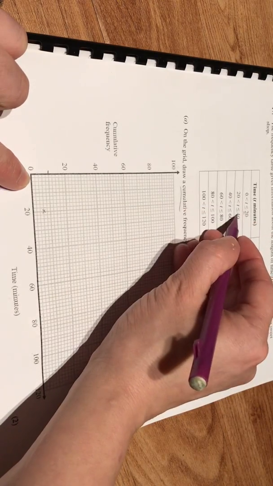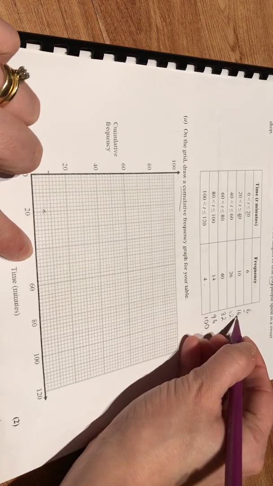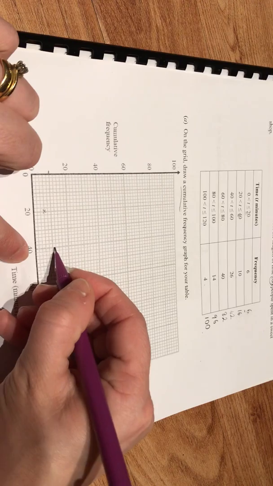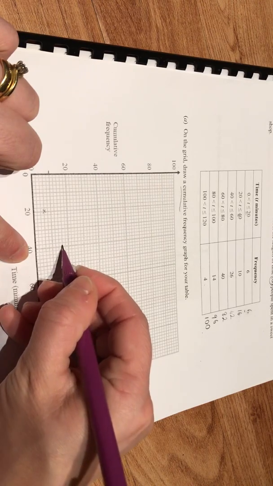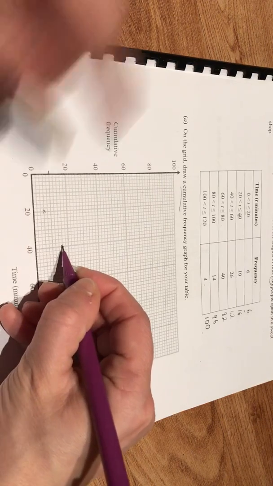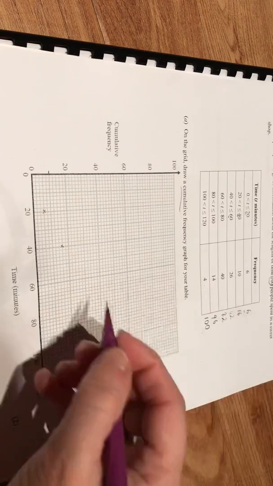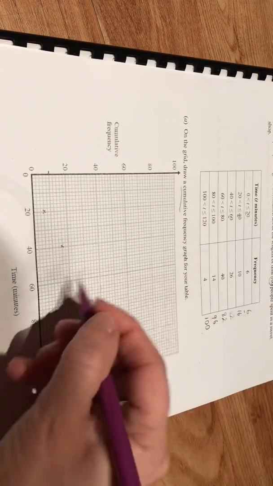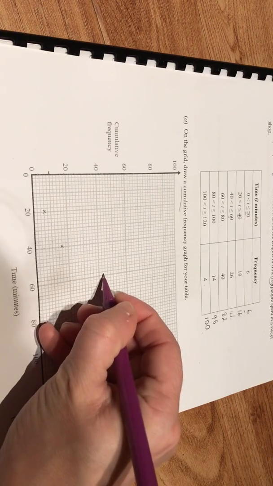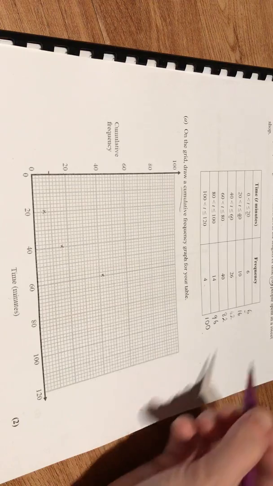The next one, we're going to plot 40 for the time against 16 for the cumulative frequency. So there's 10 and every 2 squares again. So I want to go another 3 squares above where the 10 is to get me to 16. The next one, we're going to plot 60 against 42, so there's 60, there's 20, there's 40 and 42, again every 1 square is 2, so I'm just going to plot there.